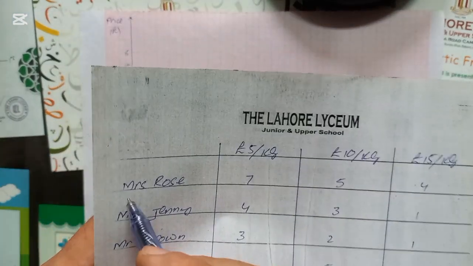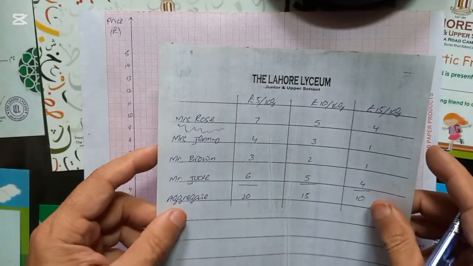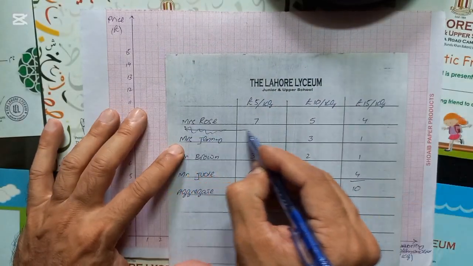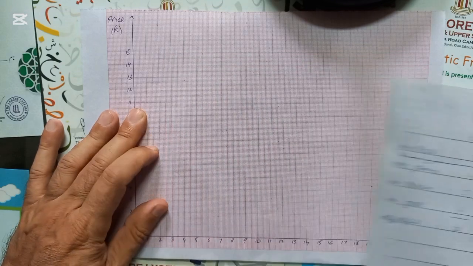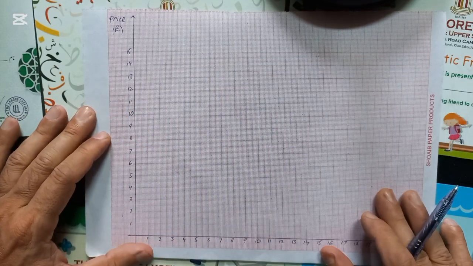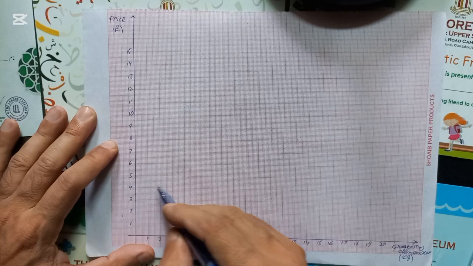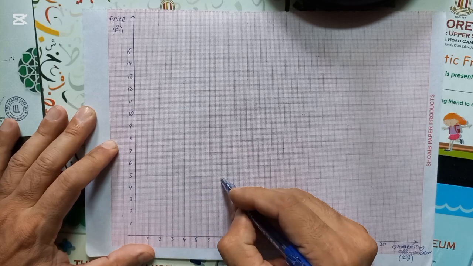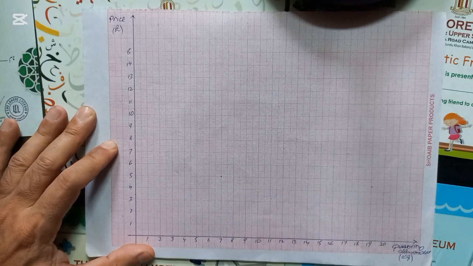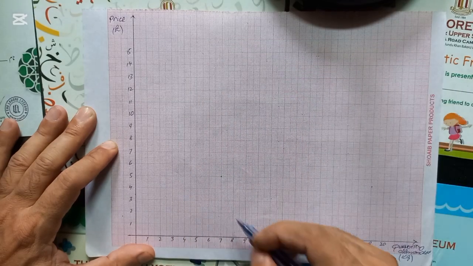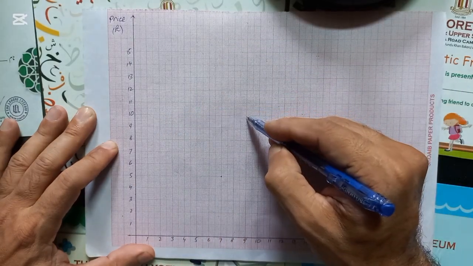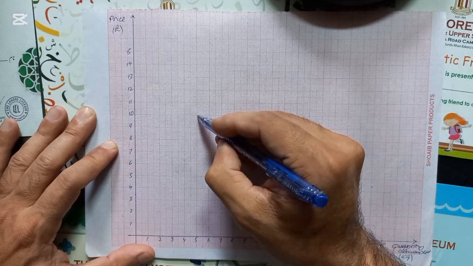So first we will draw the graph of Mrs. Rose. Mrs. Rose's values are 5, 7. So here is 5 pound and here is 7. So this is the first point for Mrs. Rose. 10, 5. So here is 10 and here is 5.